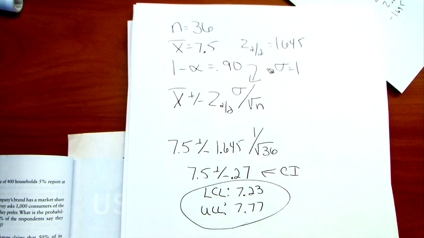Just by sampling 36 people, or pretending to sample 36 people, I'm 90% confident, which isn't bad, that the population mean is in this range: 7.23 to 7.77. Now, I have some knowledge where I didn't have knowledge before.